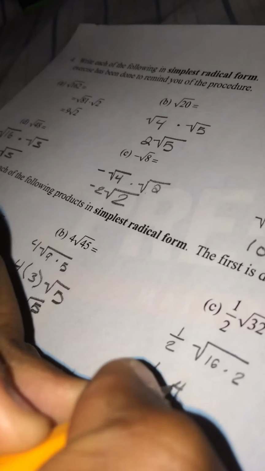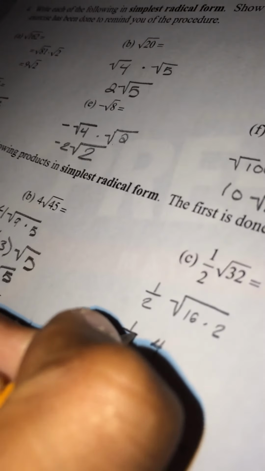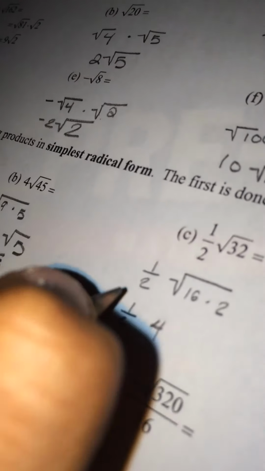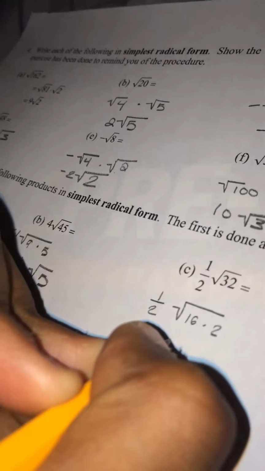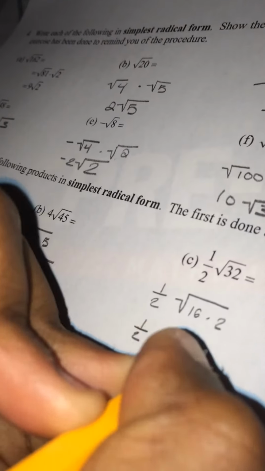And then, since that is the case, we will still have the square root of 2. Yes, square root of 2. And overall, 1/2 times 4 will equal 2 square root 2.